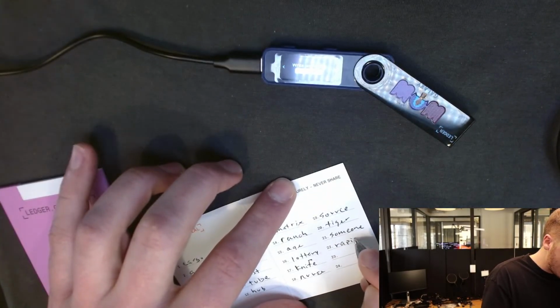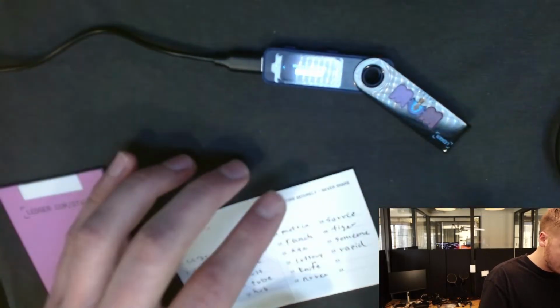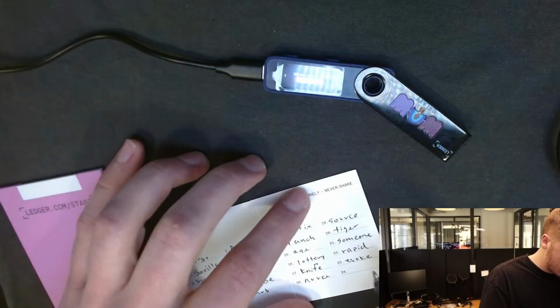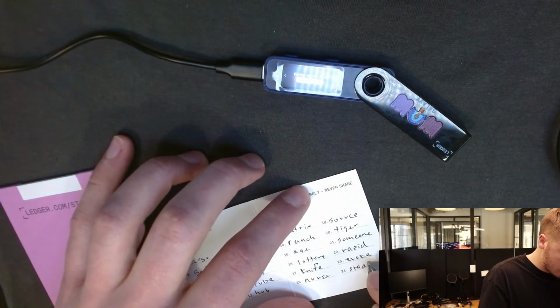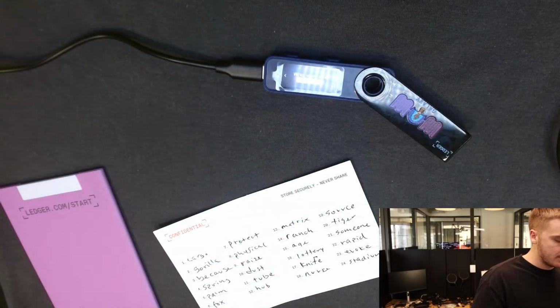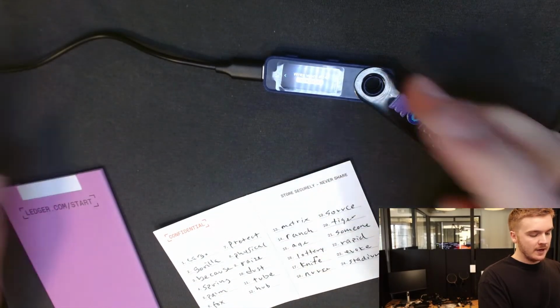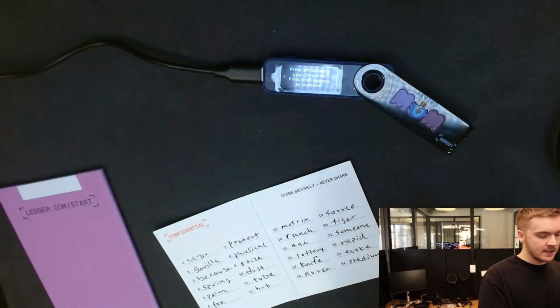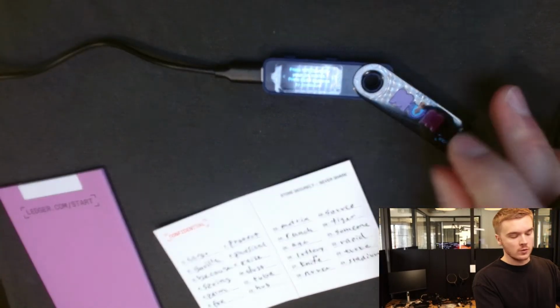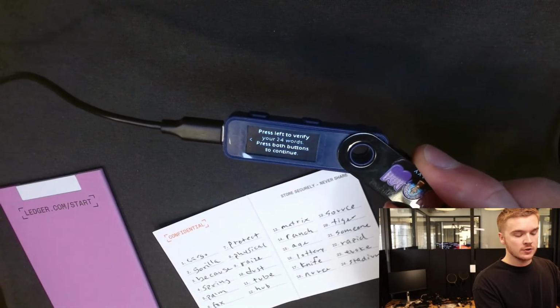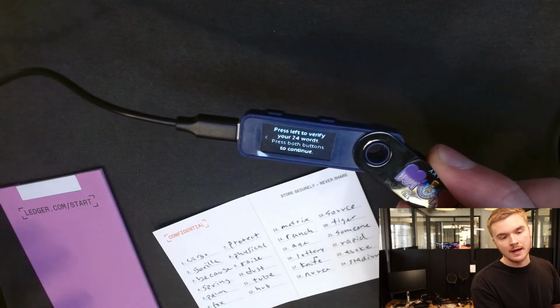22 is rapid, just a couple more words here. Awesome. So I'm on my 24th word. From here, I'm going to click one more time to the right, and it's going to tell me to verify my 24 words. See if we can get that shot on the screen for you. It says verify your 24 words by pressing to the left.